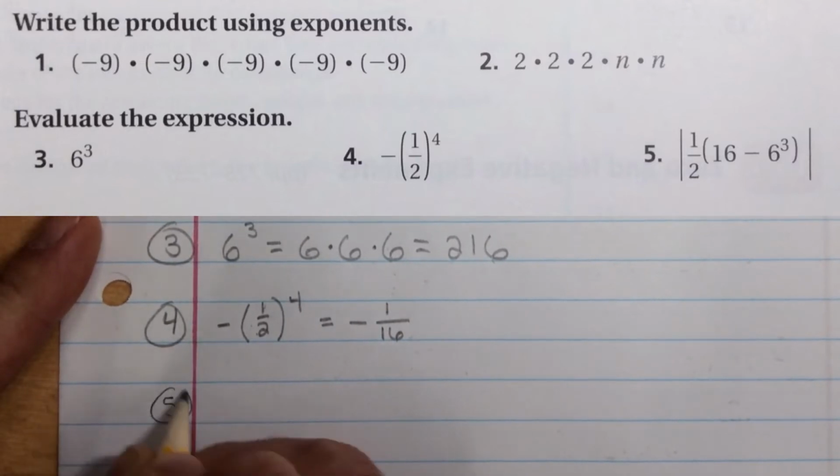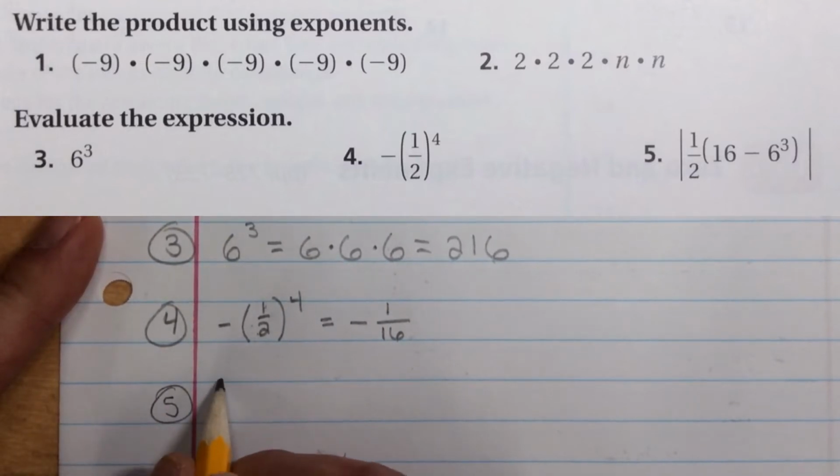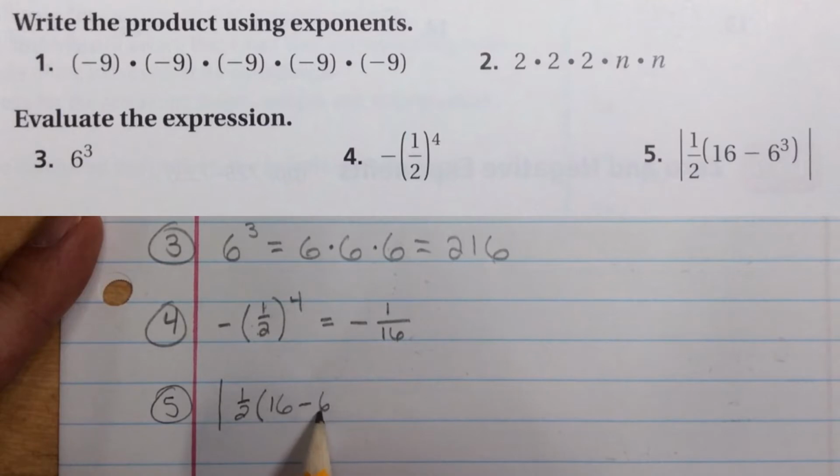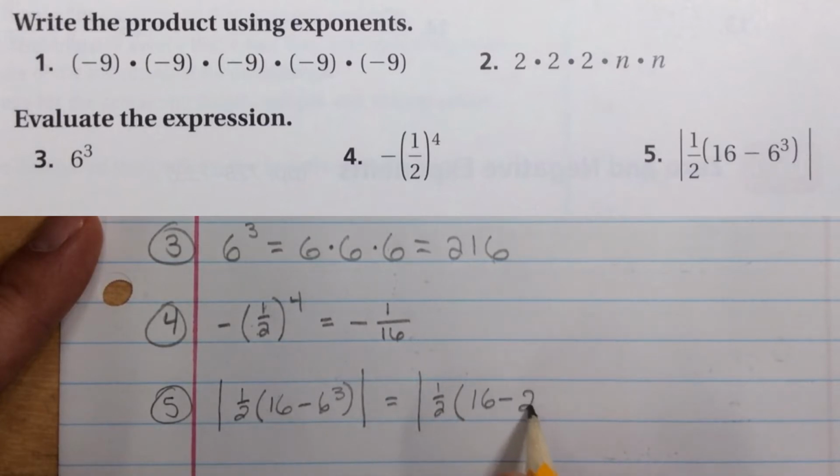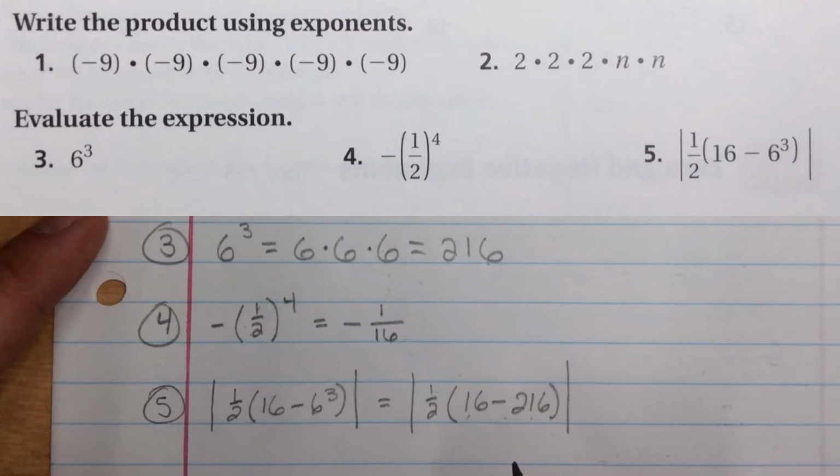Number 5. We've got the absolute value of 1/2 times 16 minus 6 to the 3rd power. Well, we know 6 to the 3rd power from a previous problem is 216. So now we have the absolute value of 1/2 times 16 minus 216. 16 minus 216 is going to be -200.